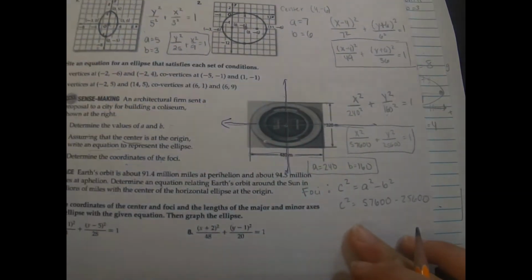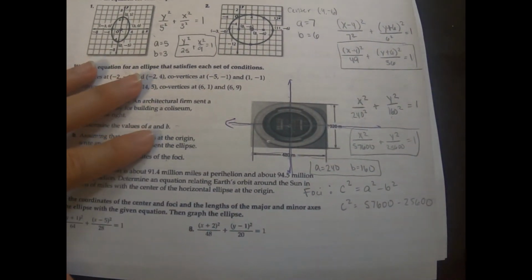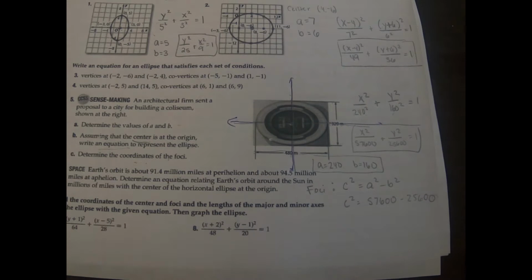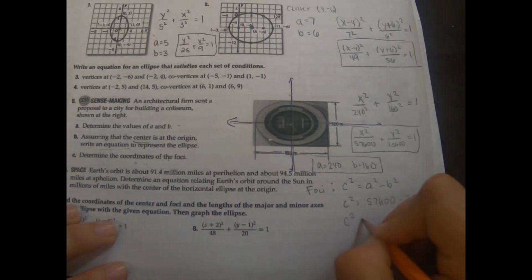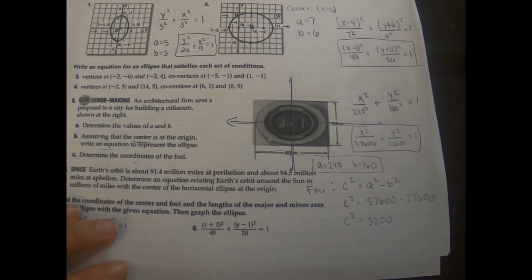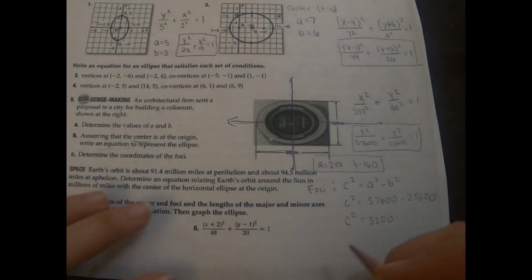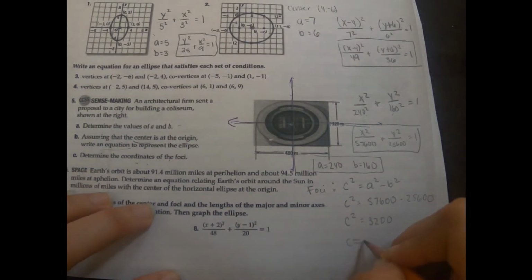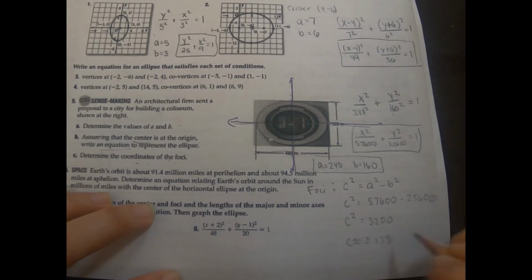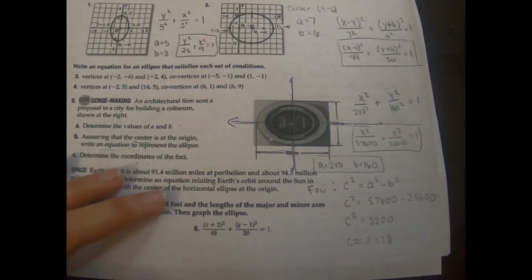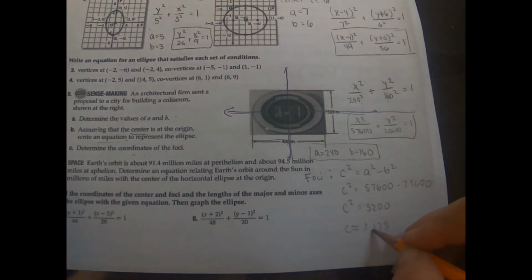It's going to be 57,600 minus 25,600. c squared is 3,200. c is approximately plus or minus 178. I'm gonna round to a whole number here.